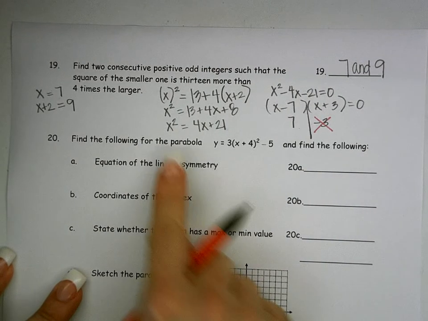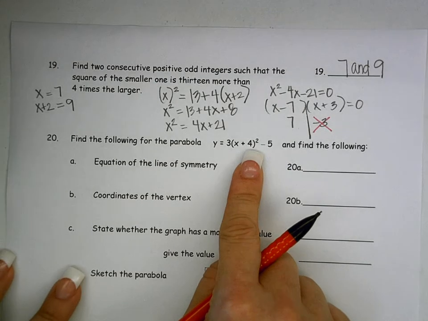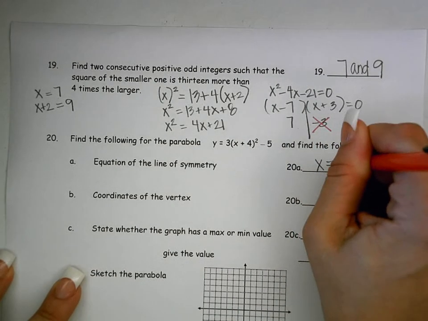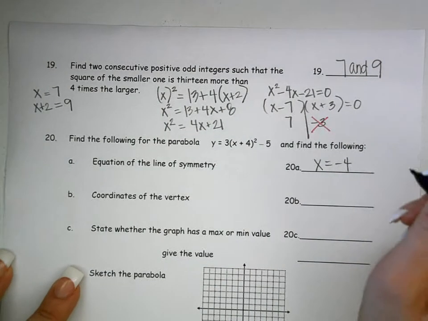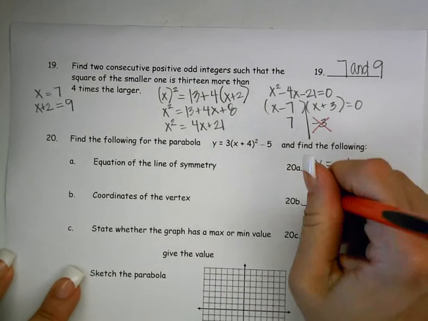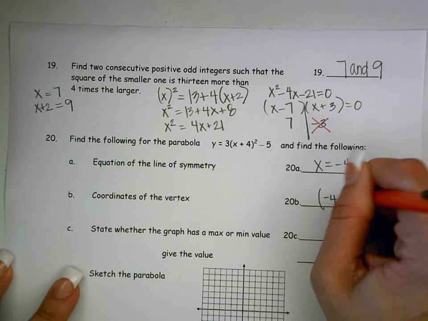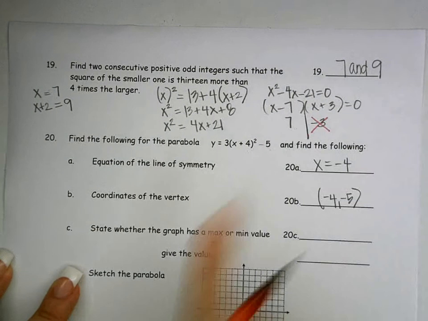For this parabola, find line of symmetry. Line of symmetry, you take the opposite of what's in the parentheses. So x equals negative 4. If you don't put the x equals, it's wrong. Vertex, change and keep. So change the sign, keep the sign. Negative 4, negative 5. State whether the graph has a minimum or a maximum.